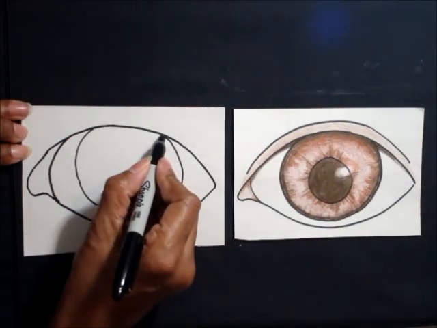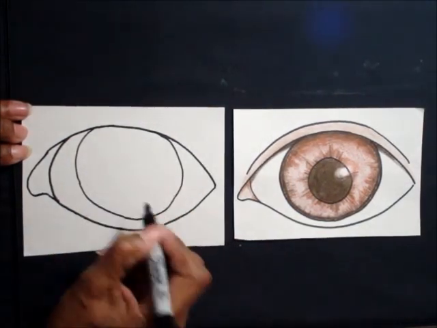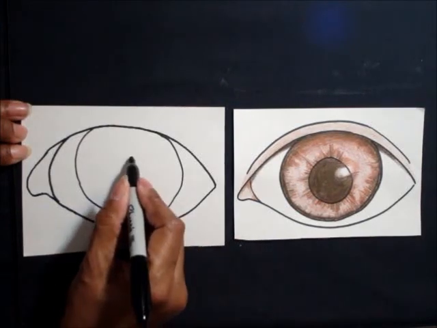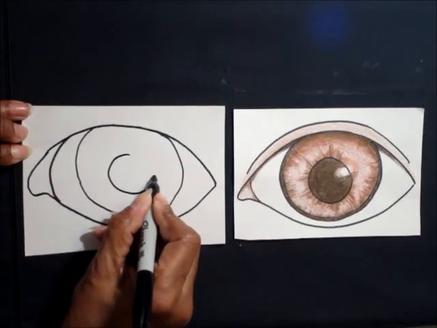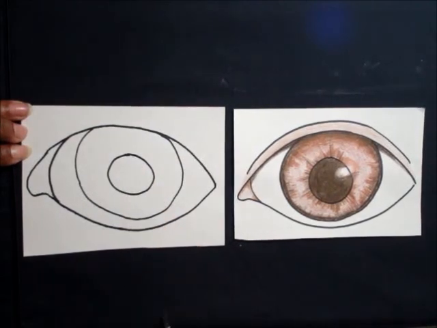And then another shape that we're going to do inside is a complete circle. That is called the pupil. So in the middle, you do a complete circle. And there's your pupil. Okay?